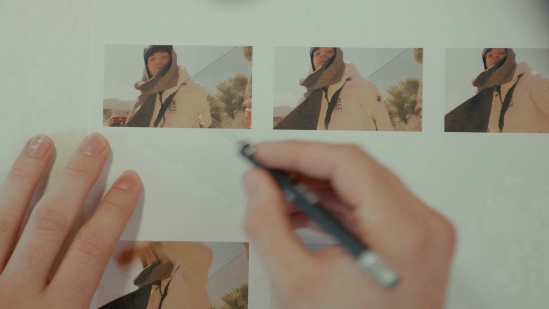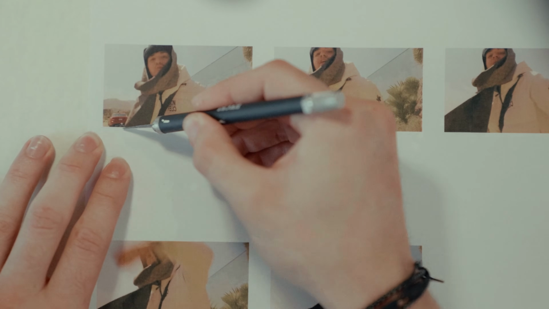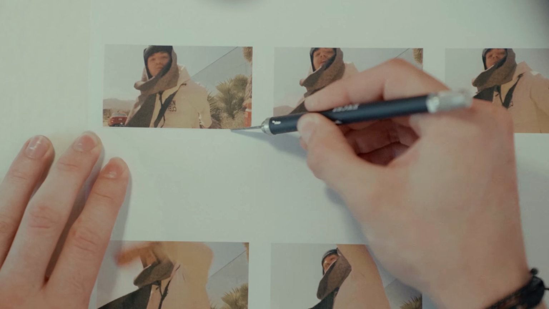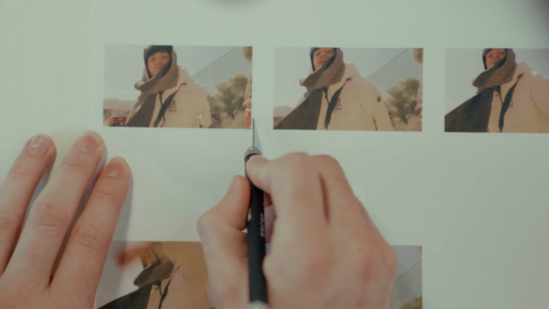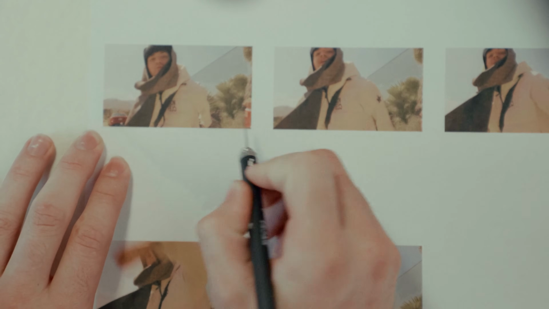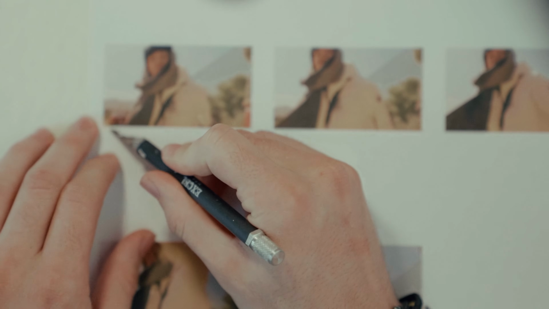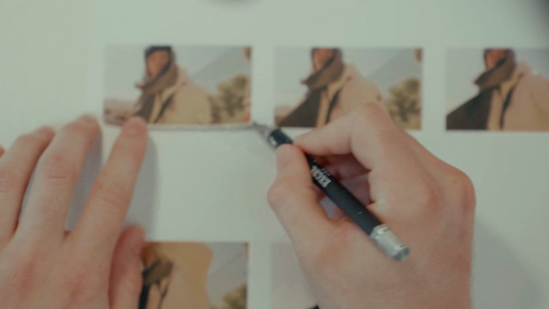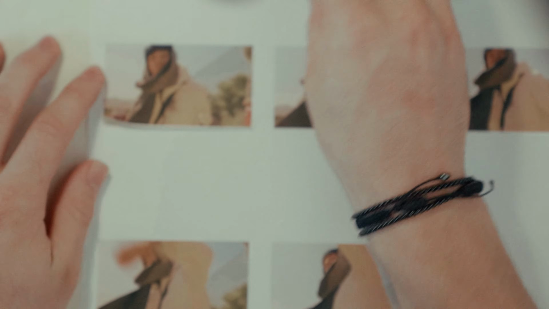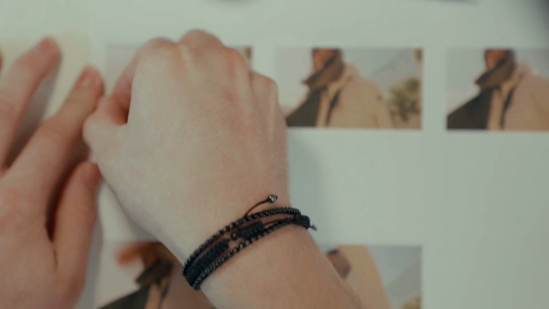So what we're going to do here is make a couple cuts. We're going to make one down here, and then we're going to make one up just slightly a bit. And so what we're going to do is just fold this part up here, and we are just going to rip across.